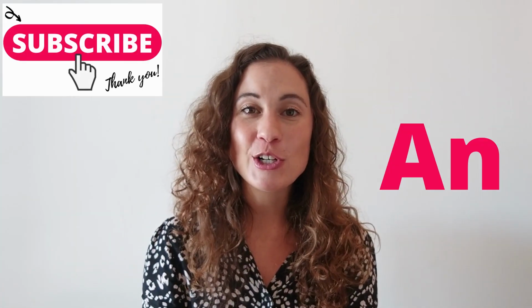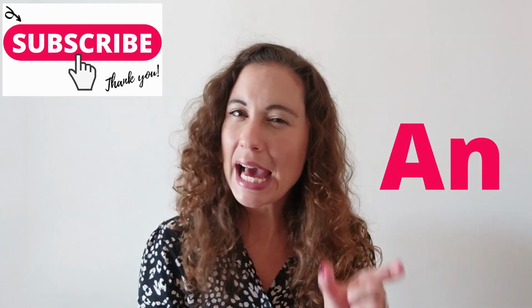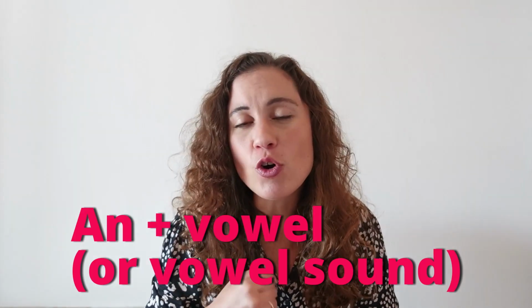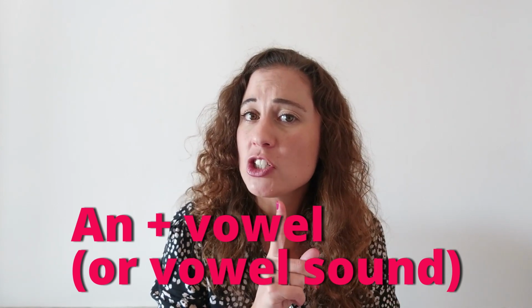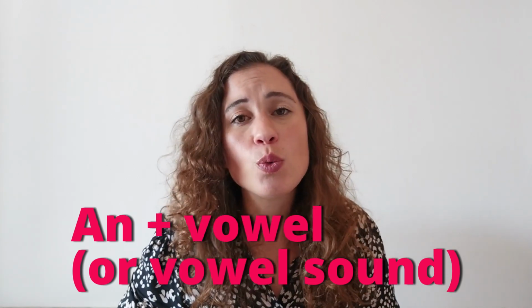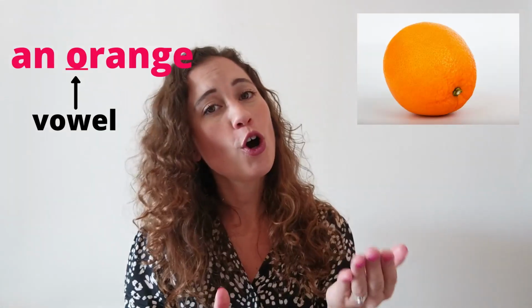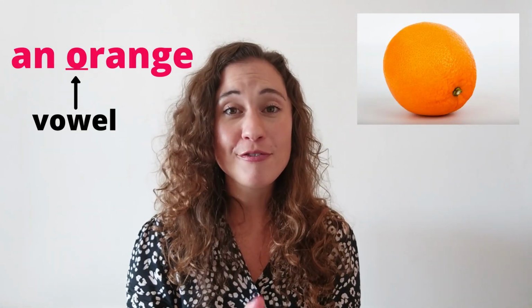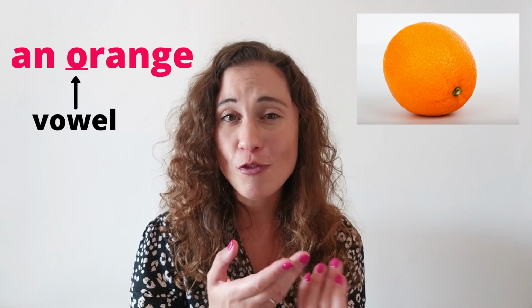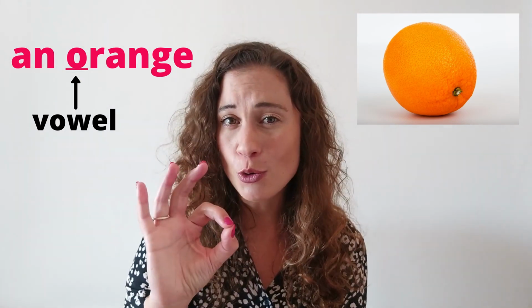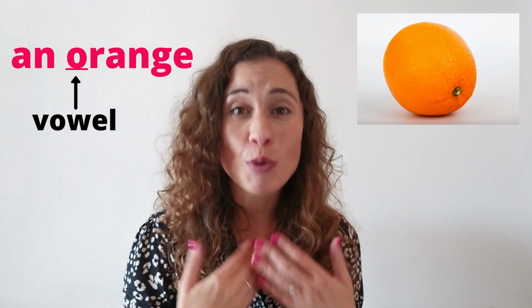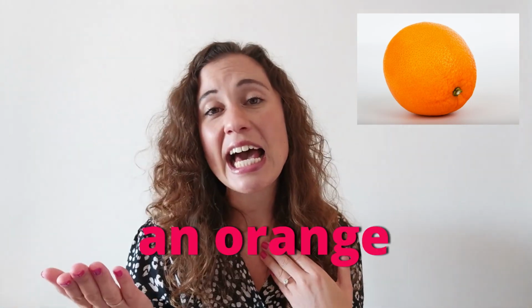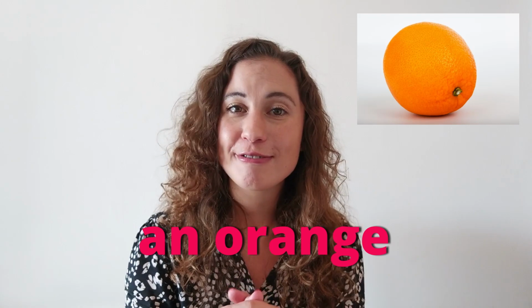Now let's look at the article an. An is used before singular countable nouns which begin with a vowel. Orange. The first letter of orange is O. O is a vowel, so I say an orange.